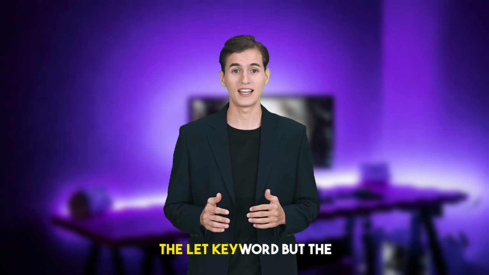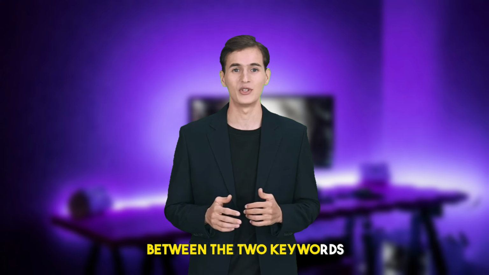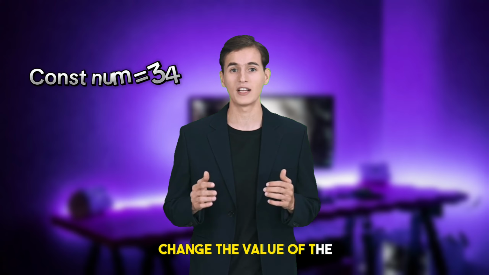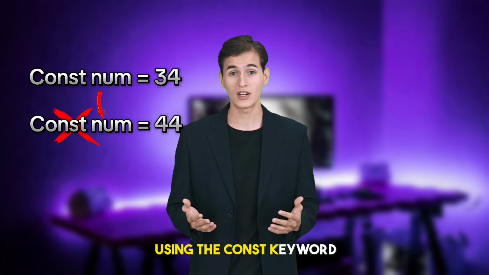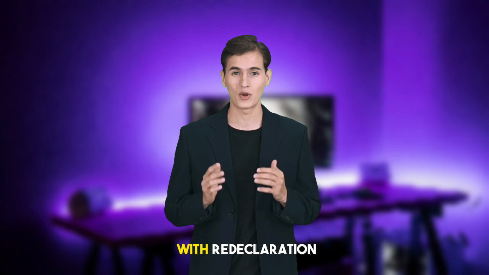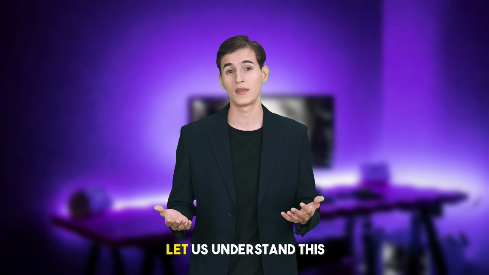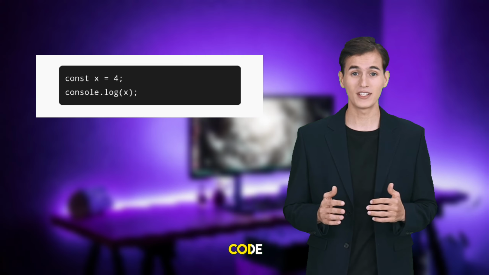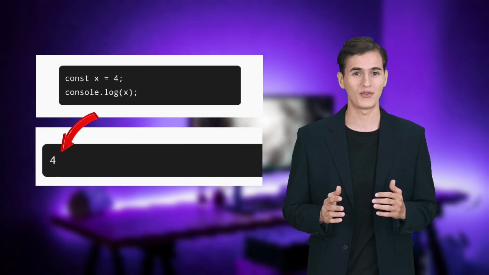Const keyword. This keyword resembles the let keyword, but the difference between the two is that we cannot change the value of the variable once assigned using the const keyword. It can neither be changed with reassignment nor with redeclaration. Let us understand this with an example. When you run the above written code, you will get the output as 4.